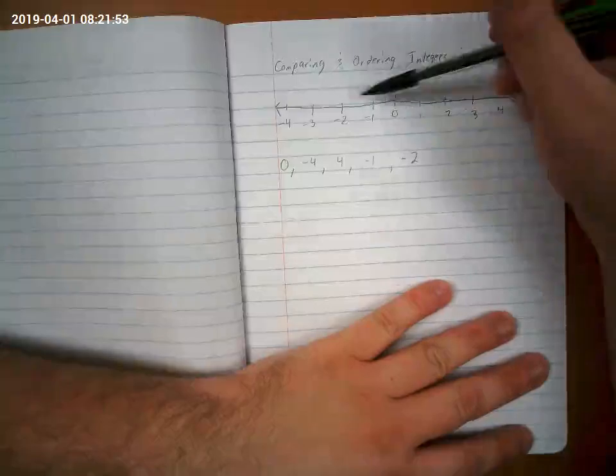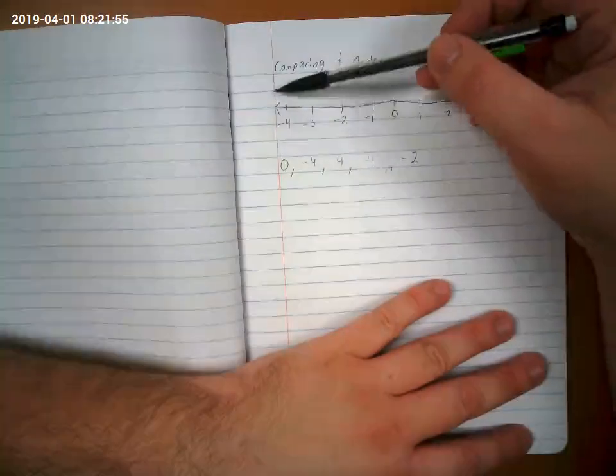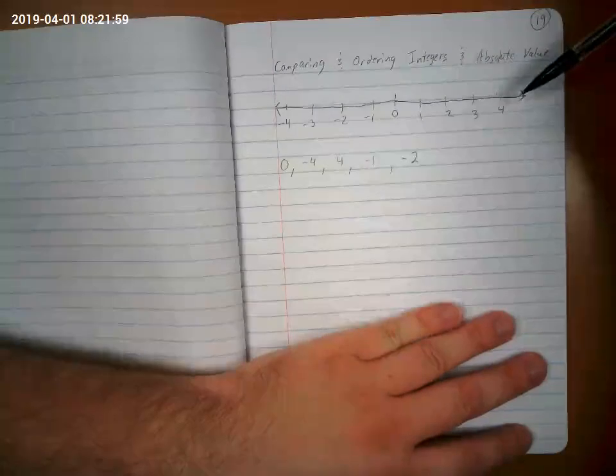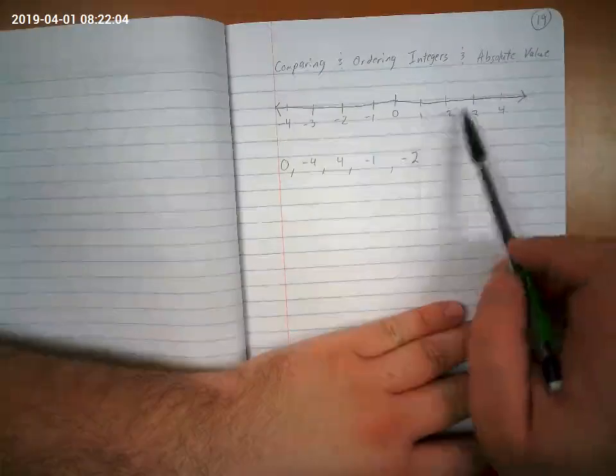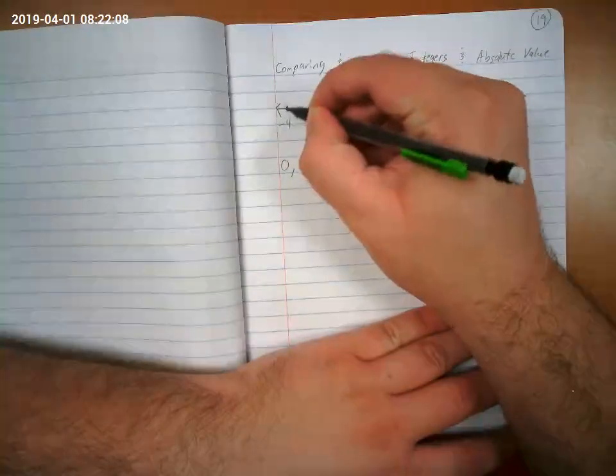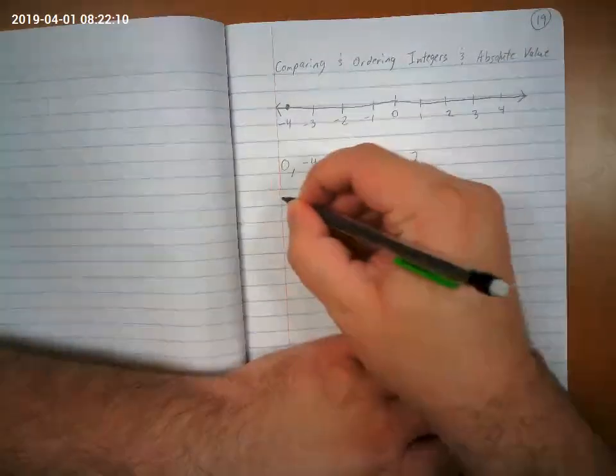Then what I do is I go from left to right, with the numbers being the farthest left being the least, and the numbers being the farthest right being the greatest. So to find my smallest number, I find which one is the farthest to the left of the number line. So the first one is negative 4, which is right here. So that's my smallest number, my least number.